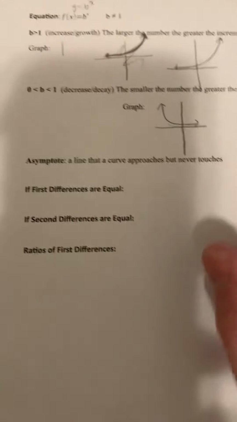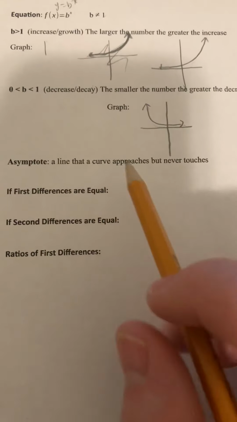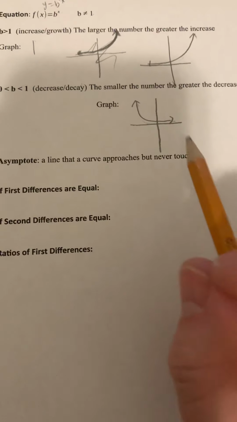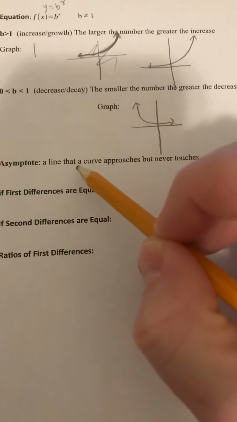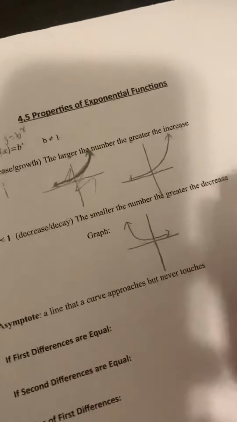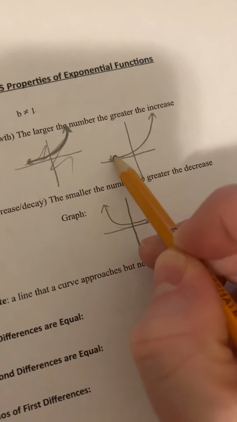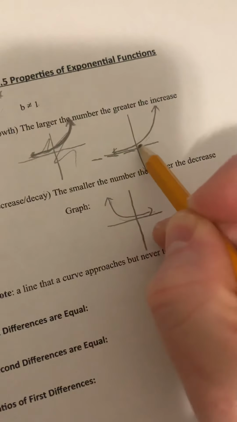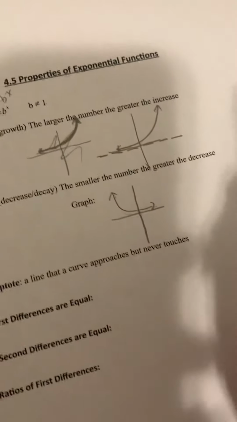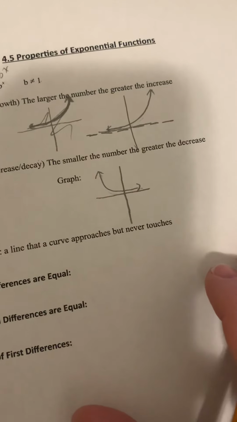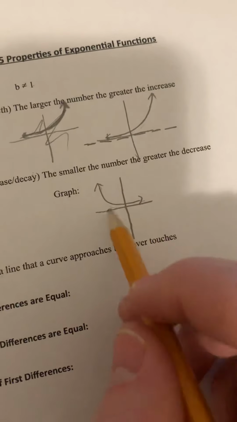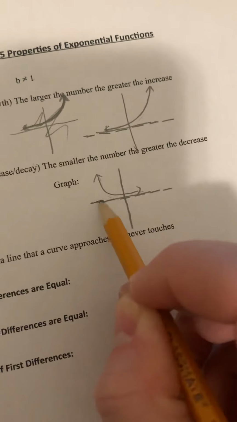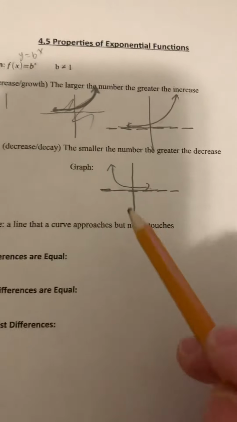So first is the asymptote. Each of these has an asymptote. It's a line that a curve approaches but never touches. So when we're looking at the growth one, this line is going to come very, very close to the x-axis, but it never touches. So we have an asymptote along this axis. We touched on asymptotes when we were doing the reciprocal functions. In the parent function, or in the very basic form, the asymptote is along the x-axis. But if we move it up or down, then the asymptote will change.